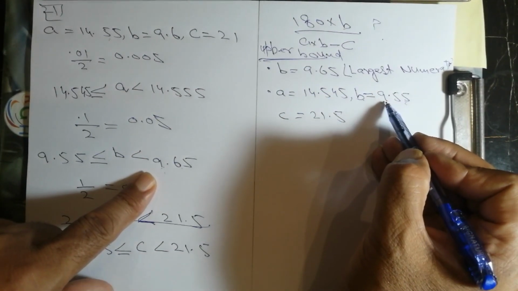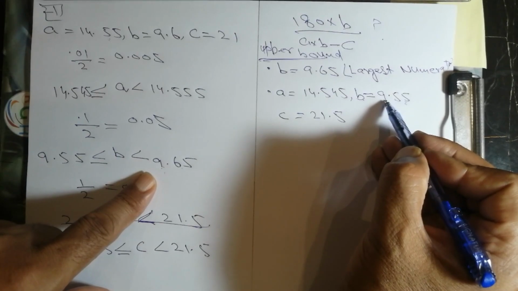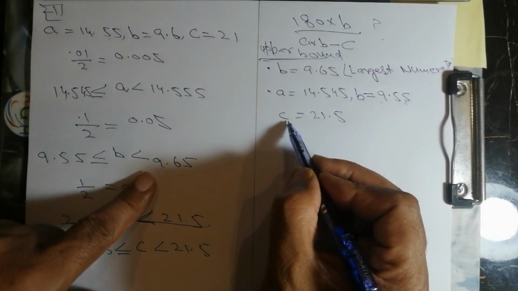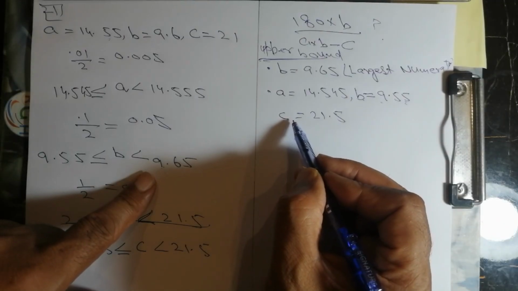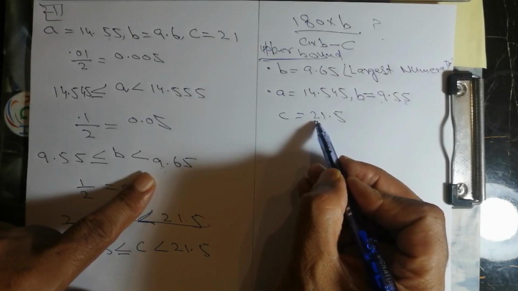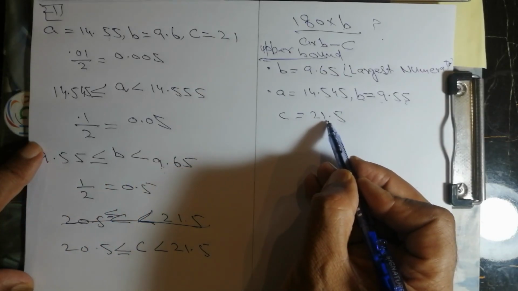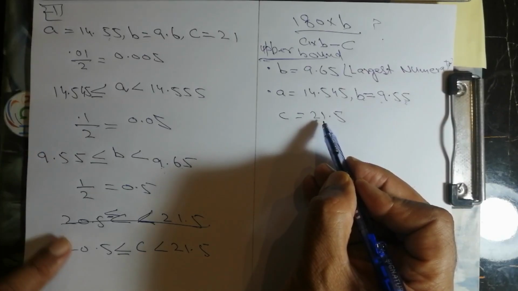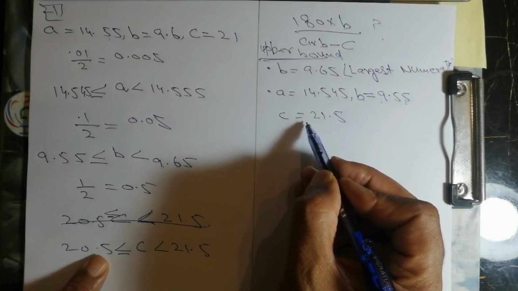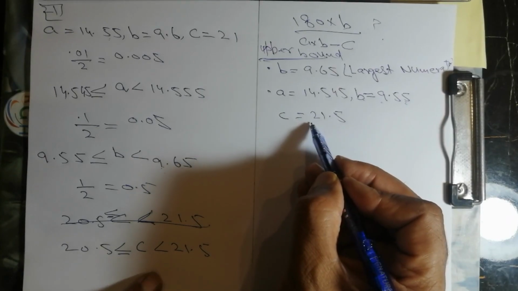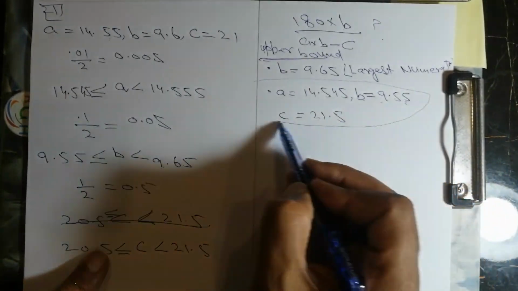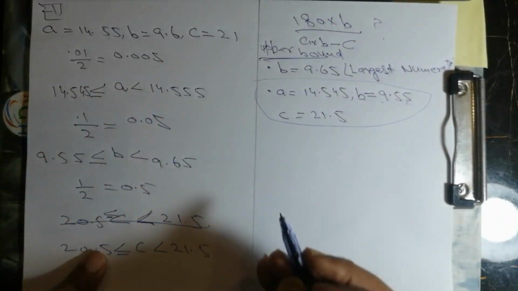In the denominator we take the opposite, and C will be 21.5. C is also in the denominator, but there is also a minus. So because of division it will change into 20.5, and then again because of the minus it will change back to the upper bound 21.5. So this set belongs to the denominator and this one to the numerator.